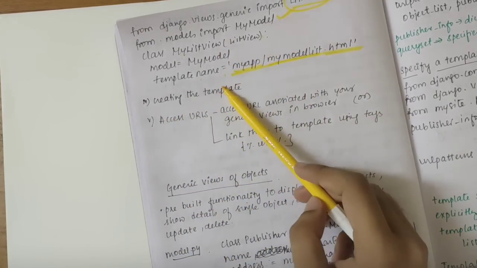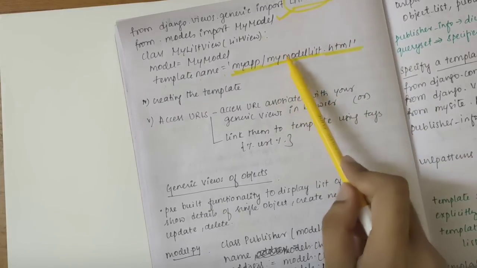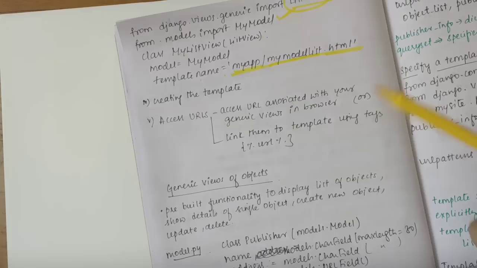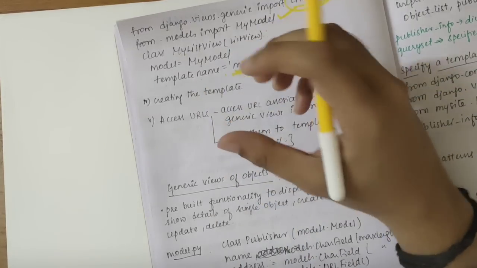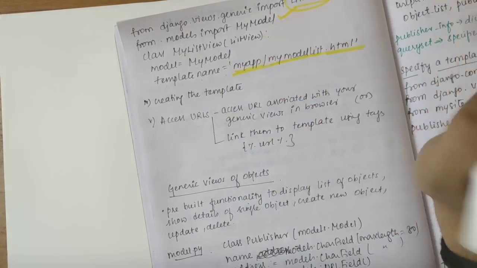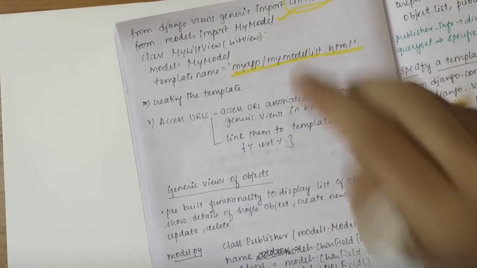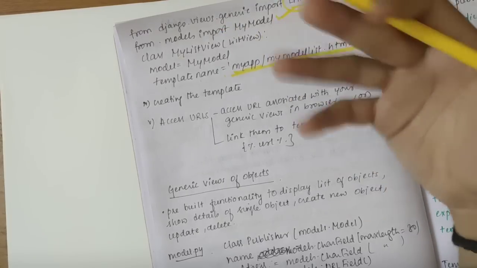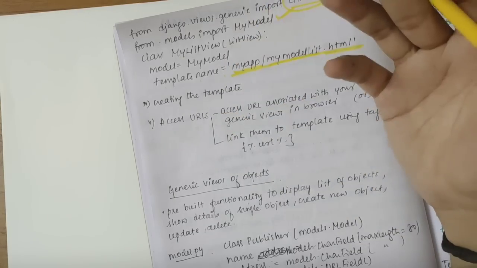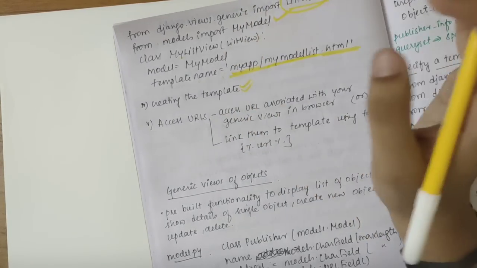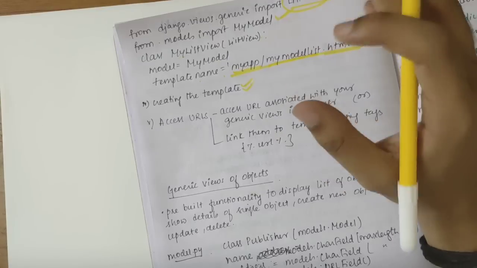Next, I have to create the template. As I have specified my model list.html, I have to create some template. When my web application is redirected to my model list.html, something has to appear on the screen. So I'll write something in the template part.